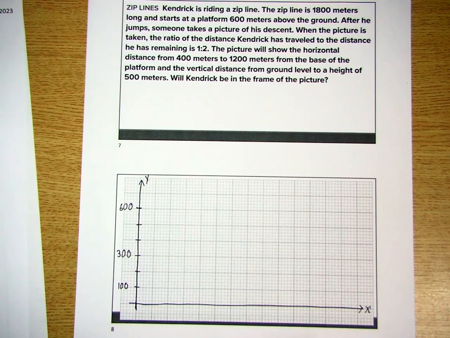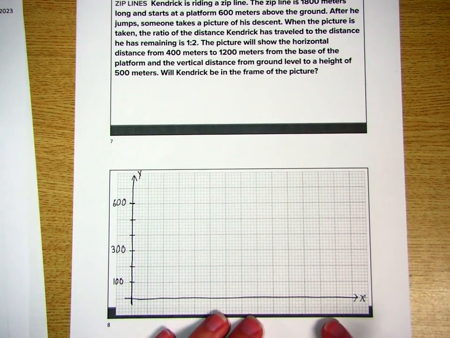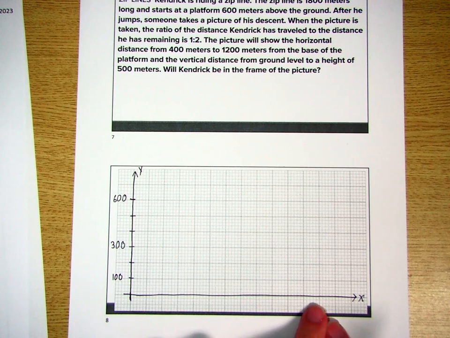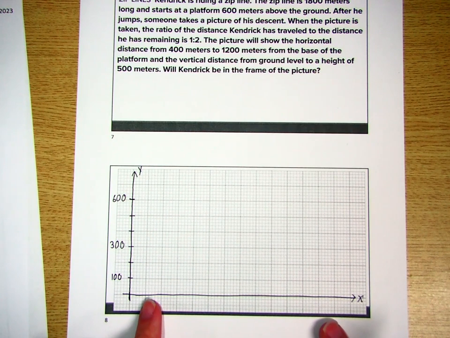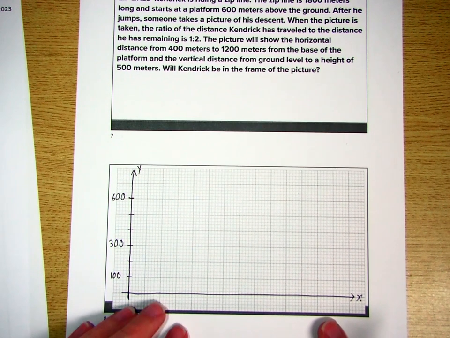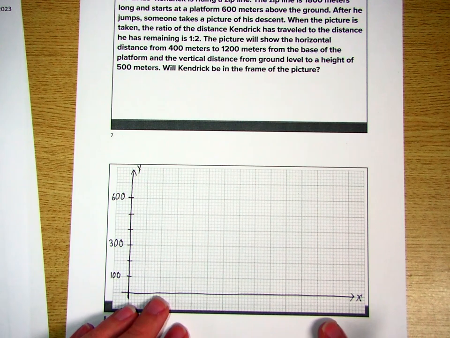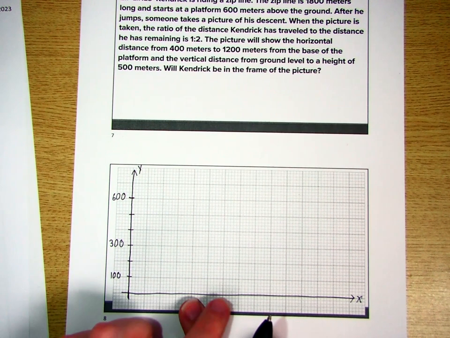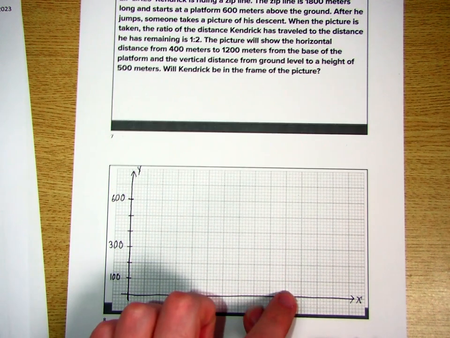Just marking a couple points. I'm not going to count along here just yet, because I probably don't have enough space along the number line. I'll do 2, 4, 6, 8, 10, 12.